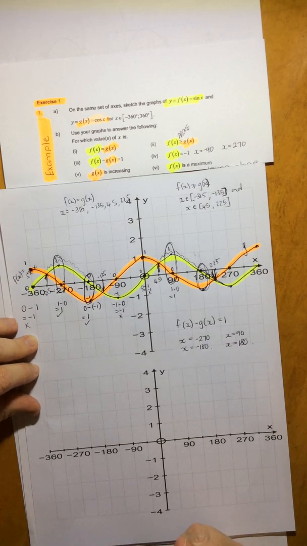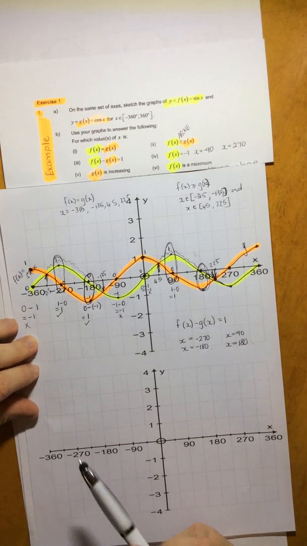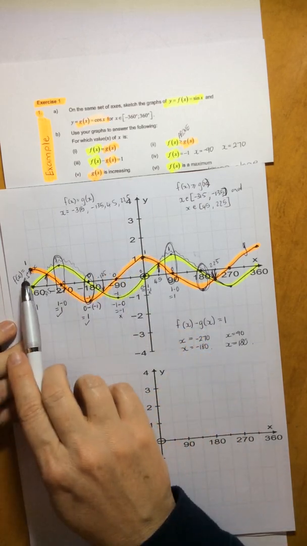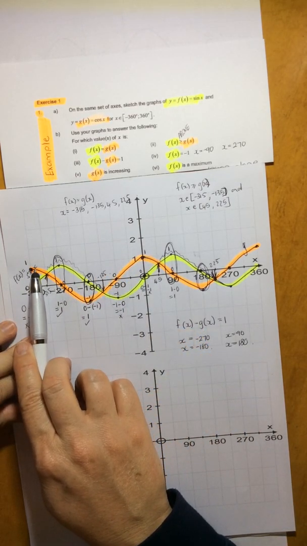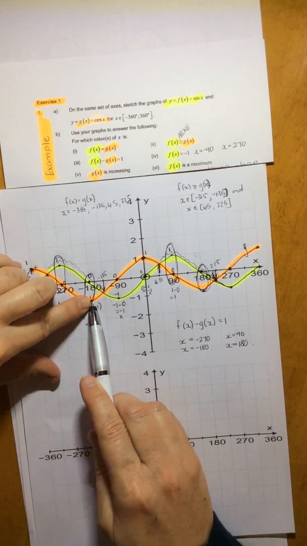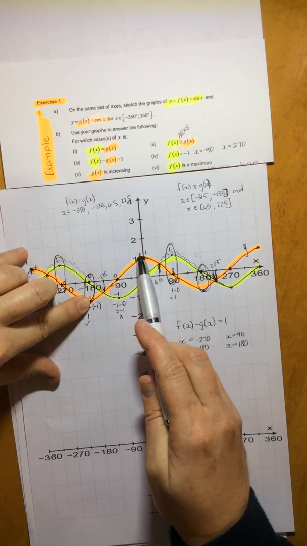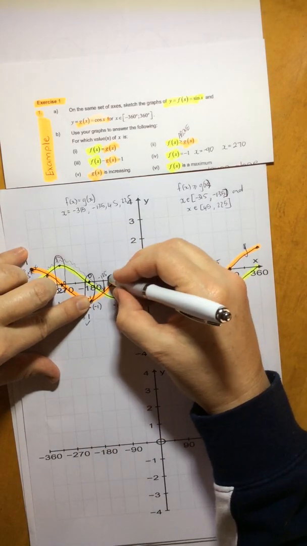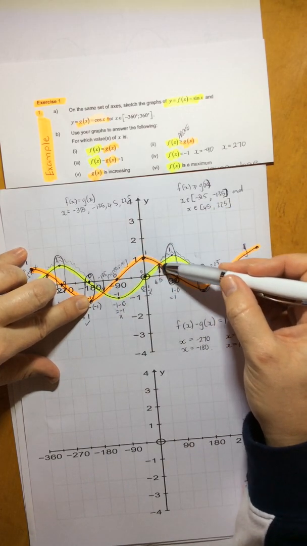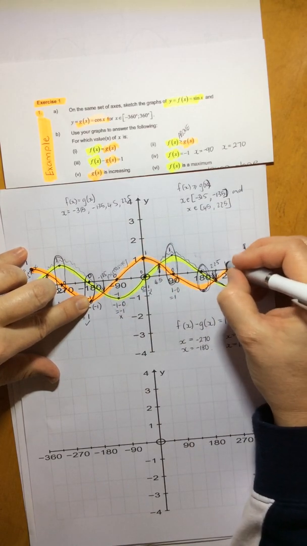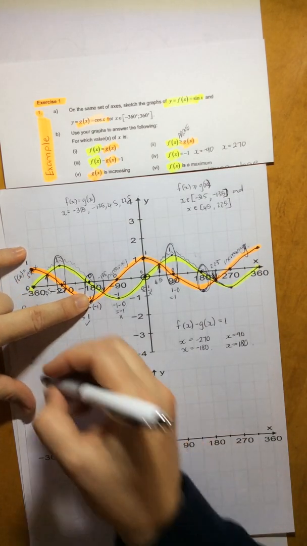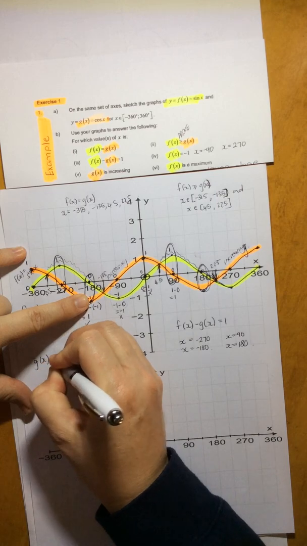Where is g of x increasing? Here we get to the grade 11 work. So orange increasing. Reading from left to right. It's a negative gradient, but then it turns a positive gradient. So that's increasing. Then it's decreasing, and it's increasing again. So where is g of x increasing?